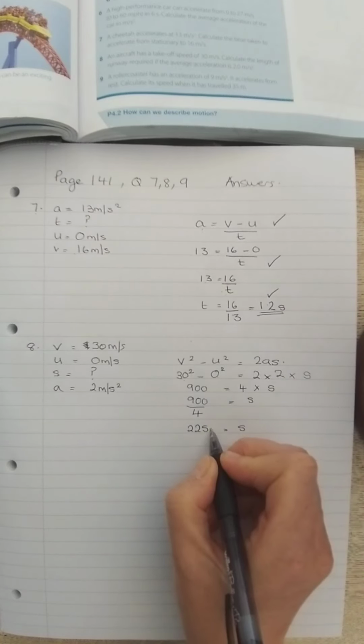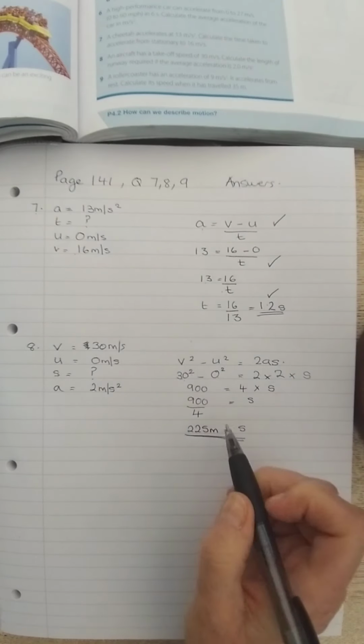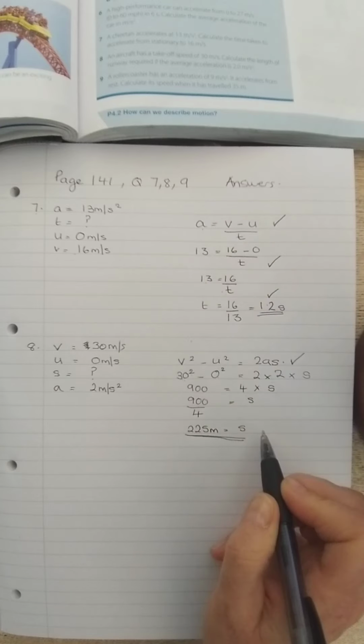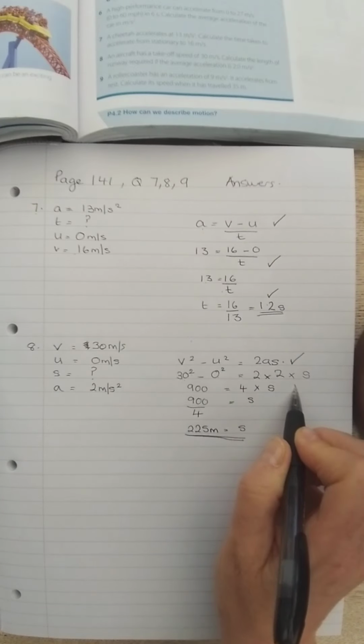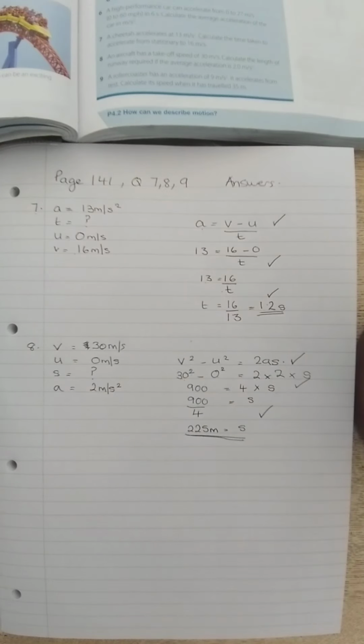So it's 225 metres. Again, this one here, you get a mark for getting the right equation, a mark for putting the right numbers in the right place, a mark for getting the right answer.